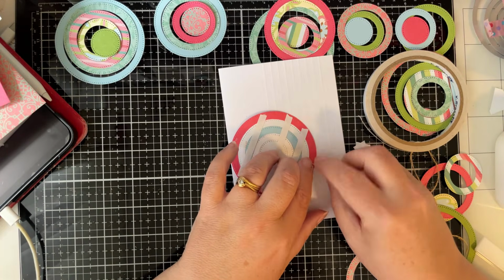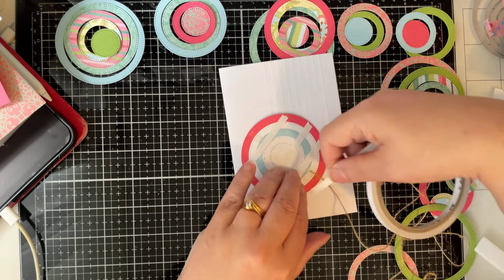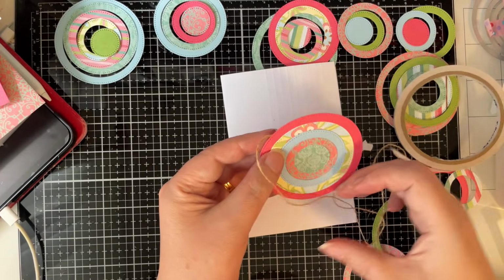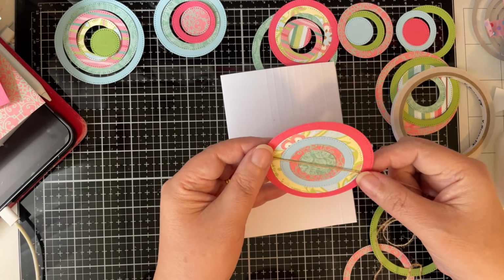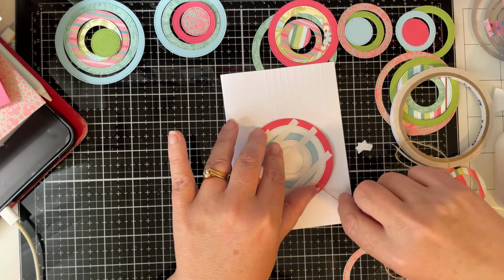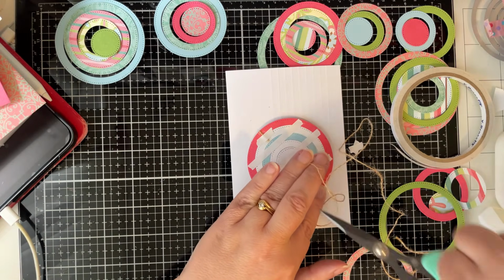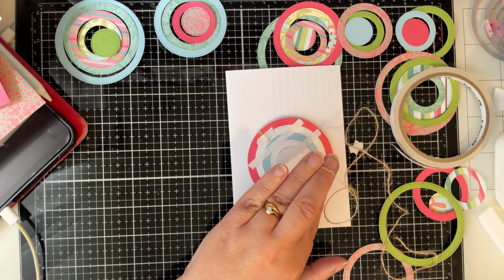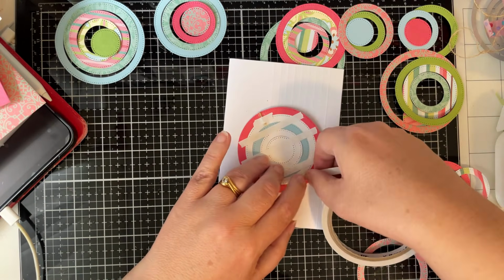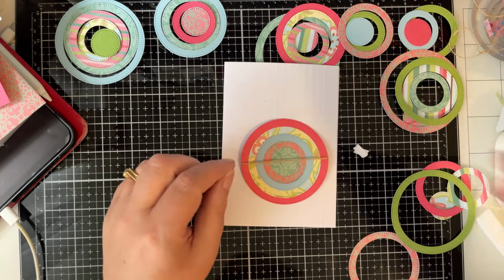Okay, so I'm going to put that there, but I'm also then going to put some more tape over the top of it just to hold it. And then I can run that around the front. Pop it here. Put a little bit more tape over the top. There we go. All right, now we're cooking with gas.